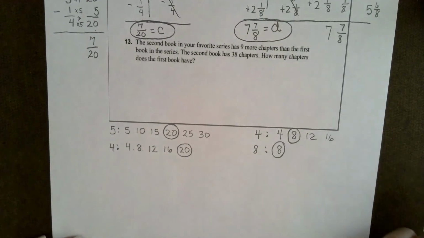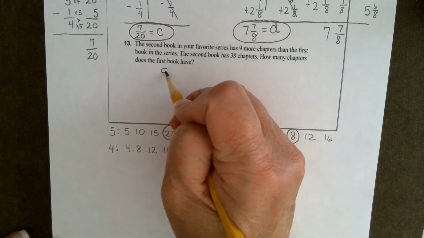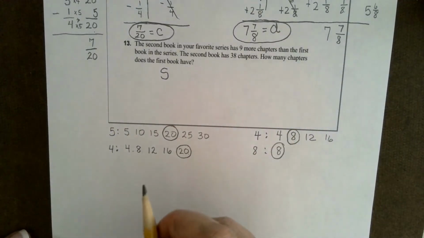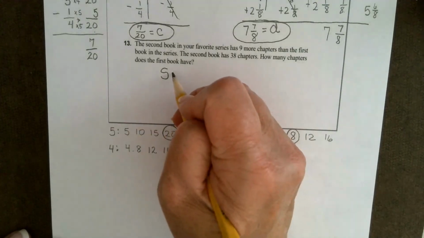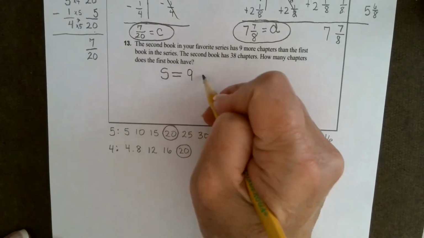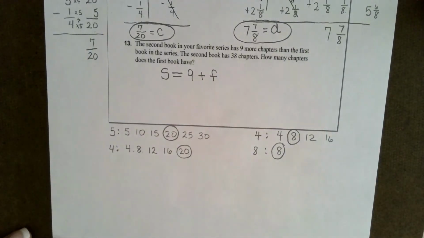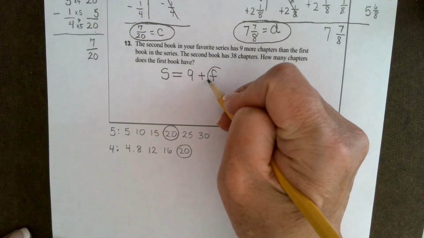And then the last one, the second book in your favorite series has 9 more chapters than the first book in the series. The second book has 38 chapters. How many chapters does the first book have? So the second book, I'm going to call S, has 9 more chapters than the first. So S is equal to 9 plus the first. And what we want to know is how many chapters does the first book have?